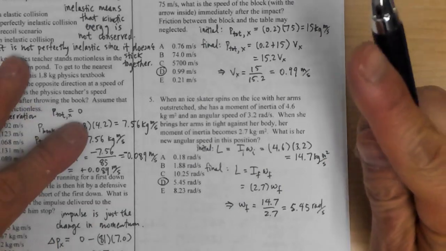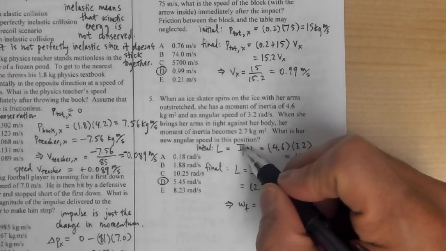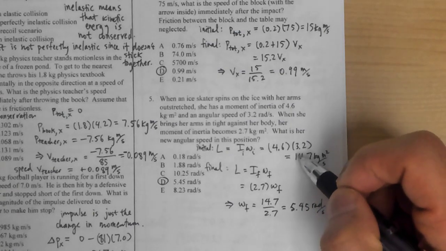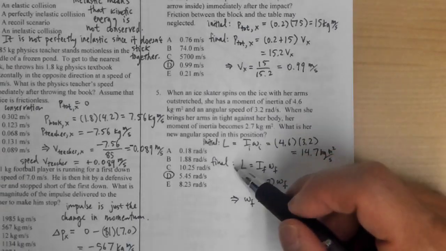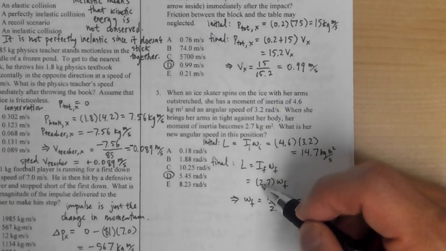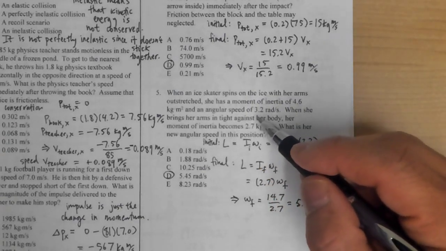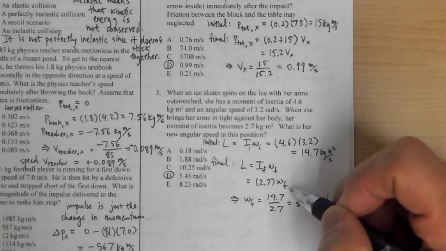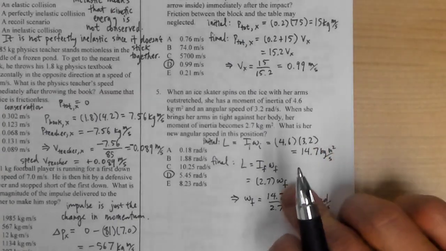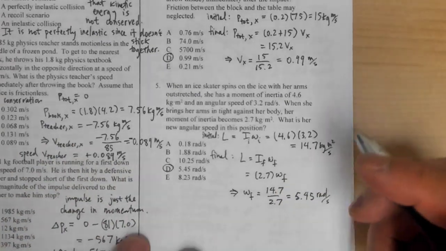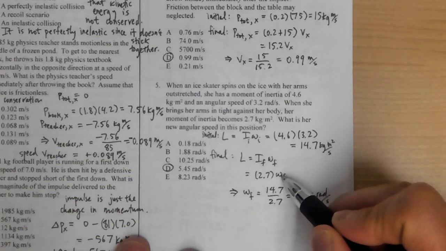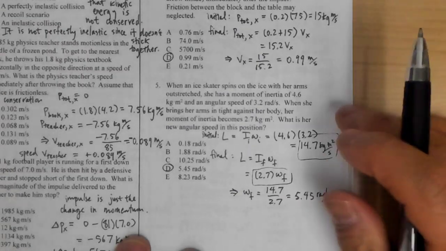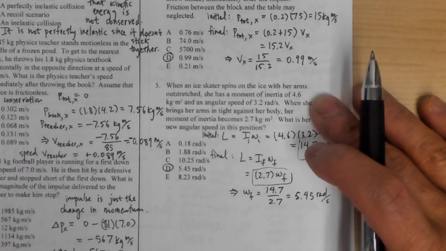Okay, it's conservation of angular momentum. The initial angular momentum is I initial times omega initial. That's 4.6 times 3.2, which comes out to 14.7. The final angular momentum is I final times omega final. That's 2.7 for the final moment of inertia times the final angular speed. So this equals this, and omega final is 14.7 divided by 2.7. That's 5.45 radians per second.